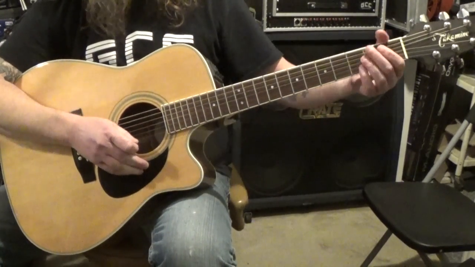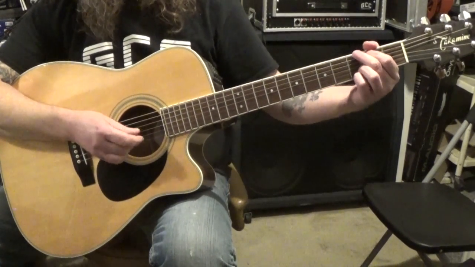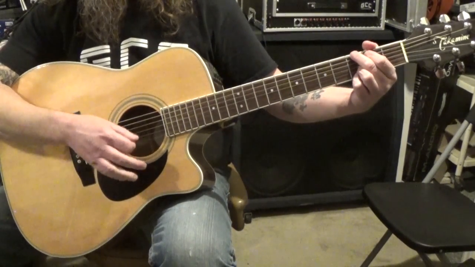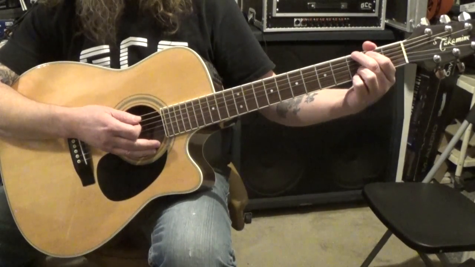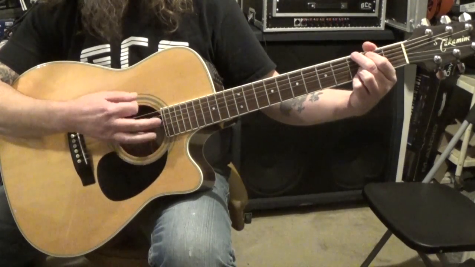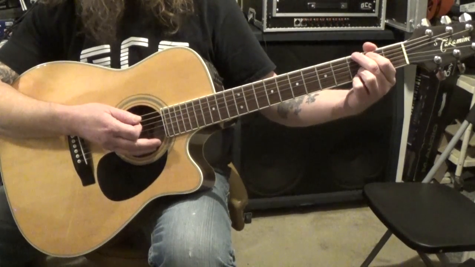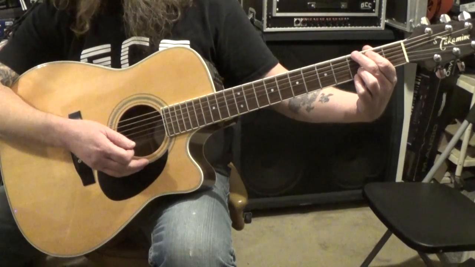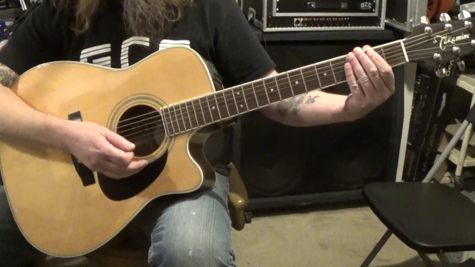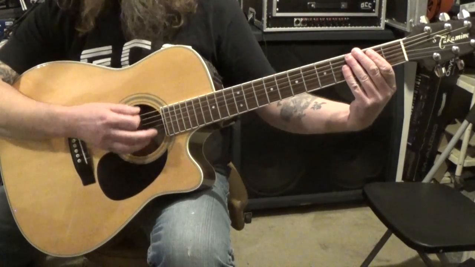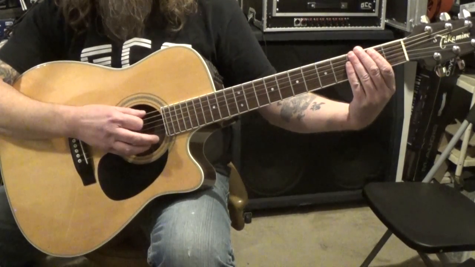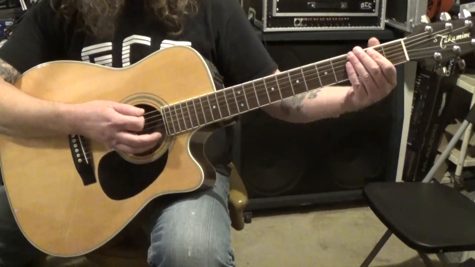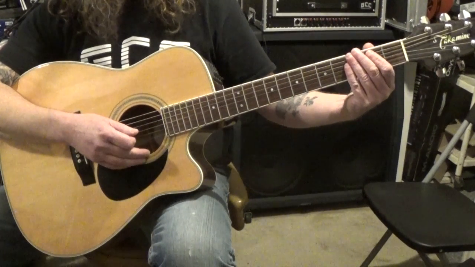So we start off with G, and that's going to be beats 1 and 2. So that's 2 downstrokes. And then for beats 3 and 4, you're just going to take the fingers on your left hand and lay them across all 6 strings. You don't want to press down. You just want it so when you strum, it's just this percussive sound. And that's going to be beats 3 and 4.